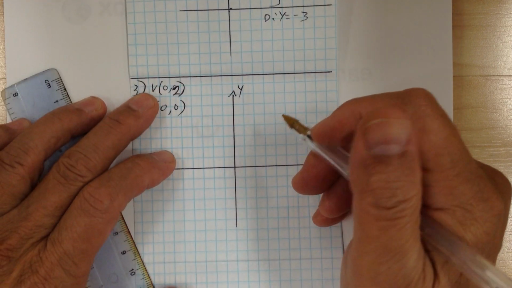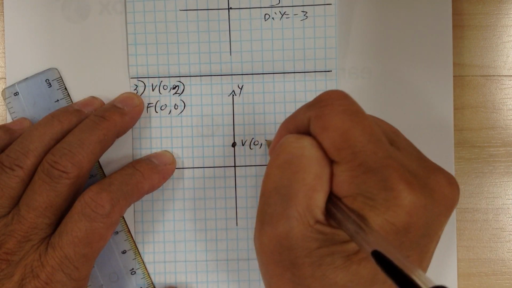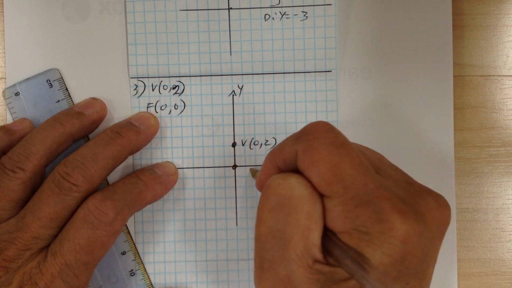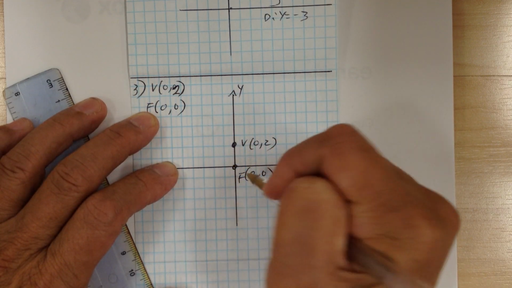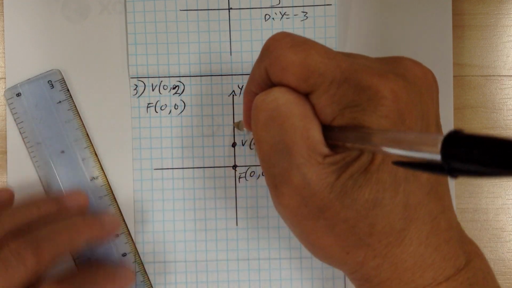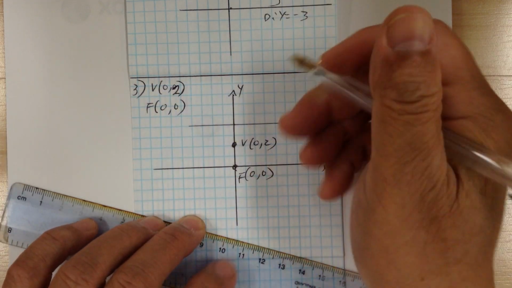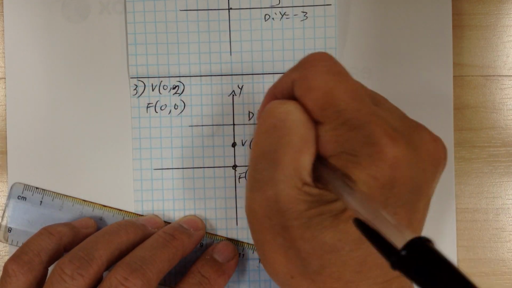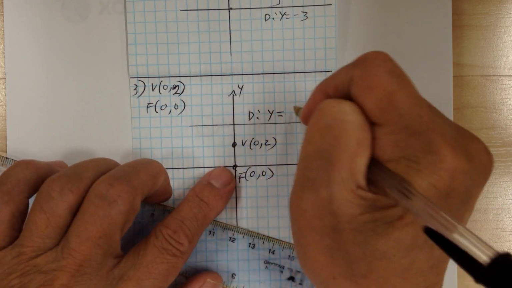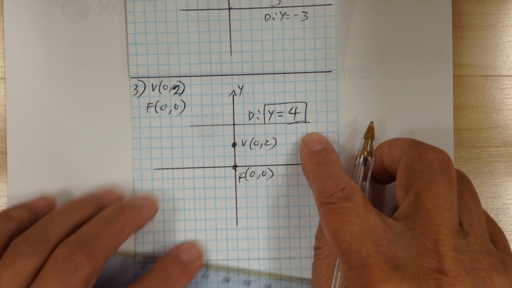So the vertex is (0, 2), so that's the vertex, and F is (0, 0). This is the midpoint between the two. So if F is here, then the directrix would be right over here, because this is the midpoint. So the directrix would be y equal to 4.